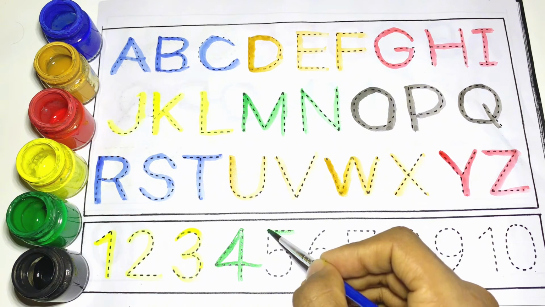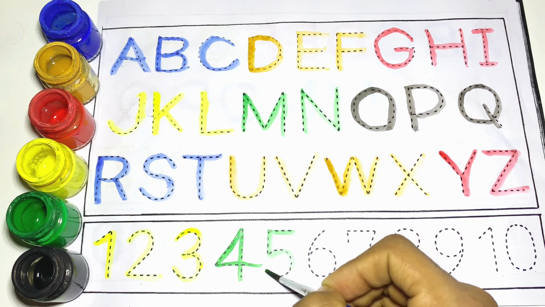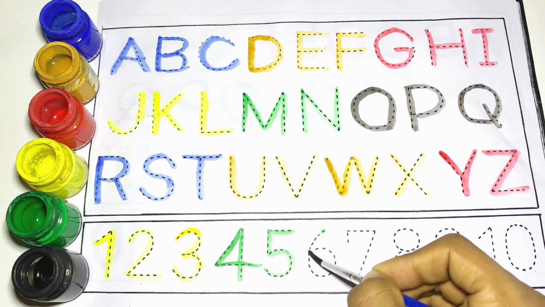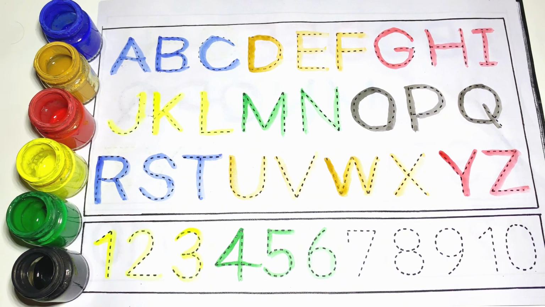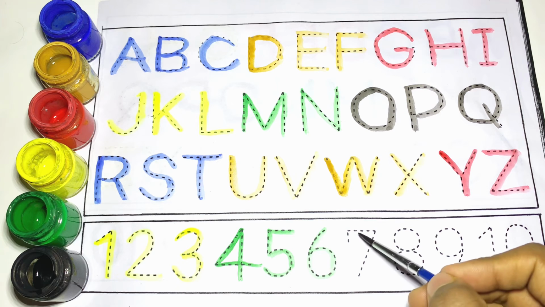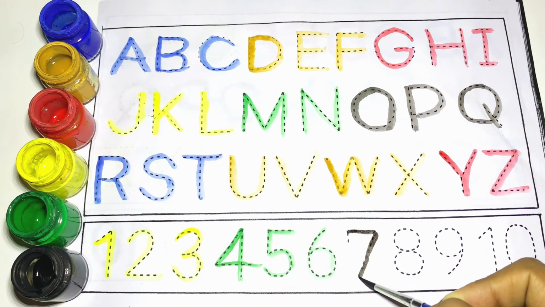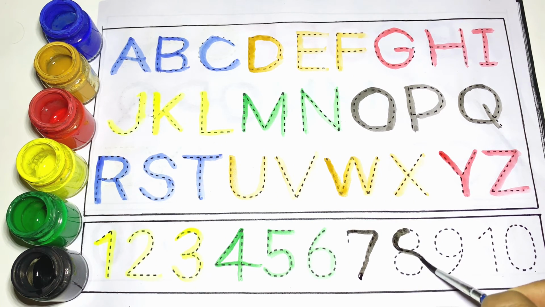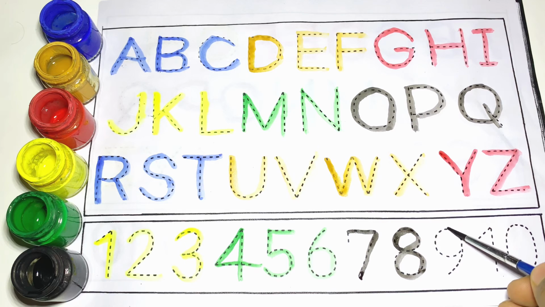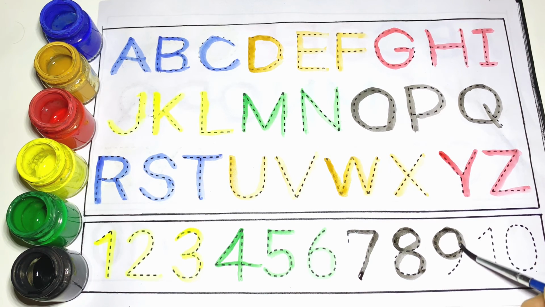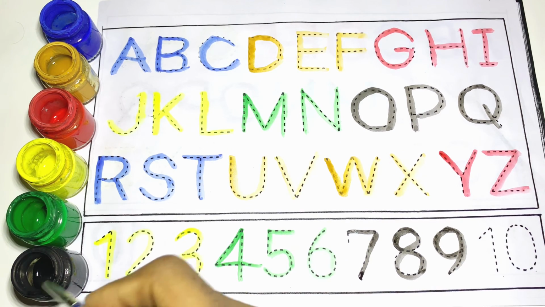5, 6. Kids, now draw 7. The number 7, and use black color. 8. The number 8. Kids, again use black color and draw 9. Kids, now draw 10.